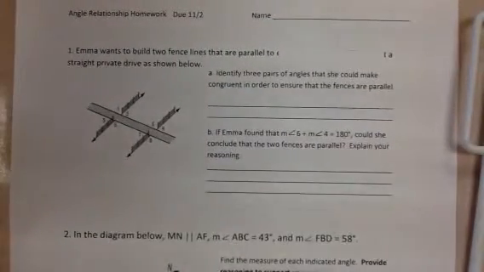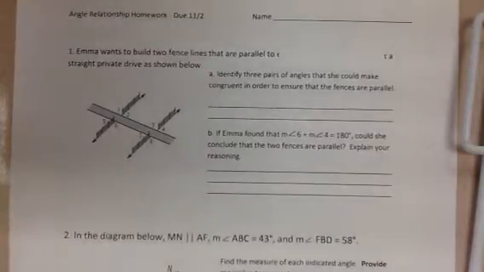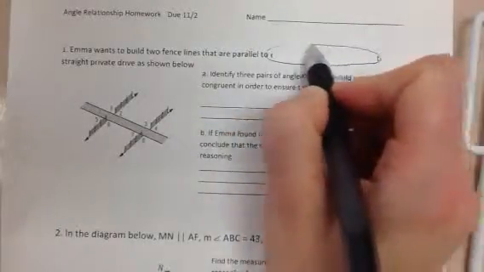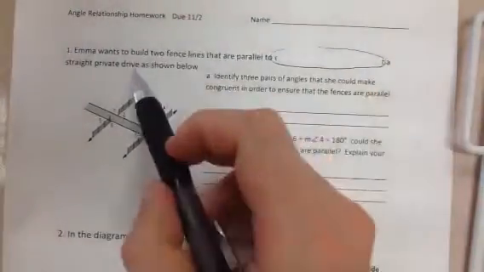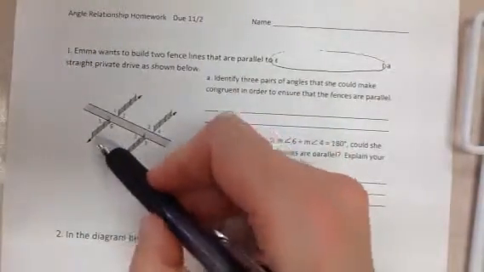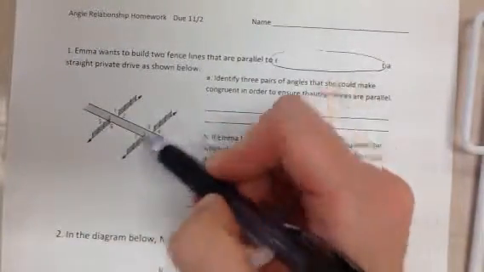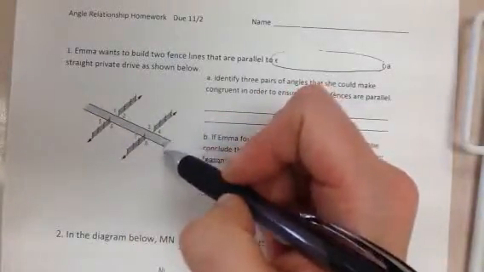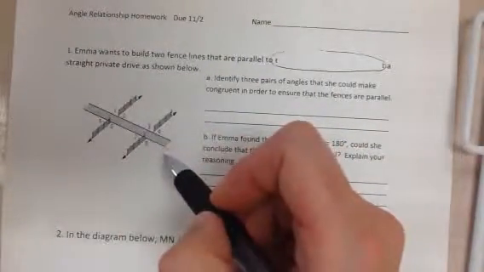Emma wants to build two fence lines that are parallel to each other, I think. I'm missing some text there. A straight private drive is shown below. So we've got some parallel lines. She wants these fence lines to be parallel to each other and crossed. She wants this straight private drive to cut through the fence lines, right? So basically we've got parallel lines cut by a transversal, right?